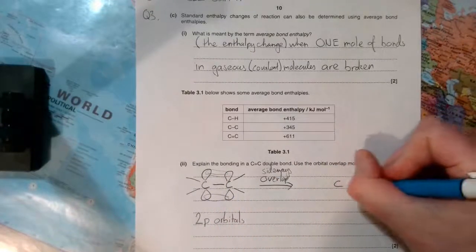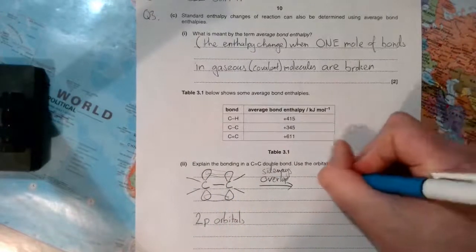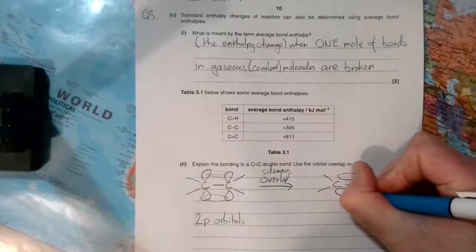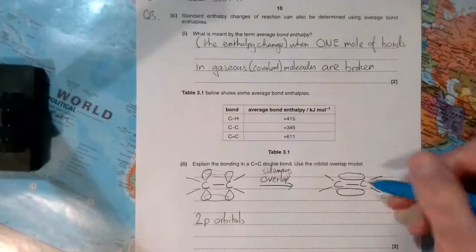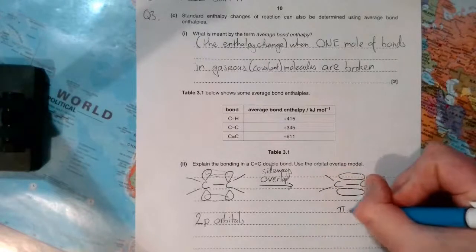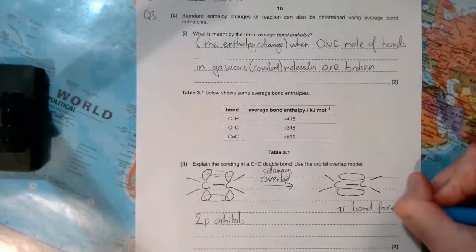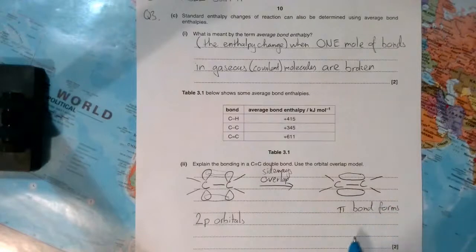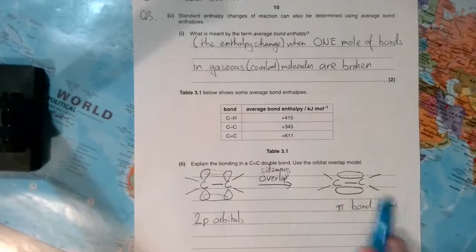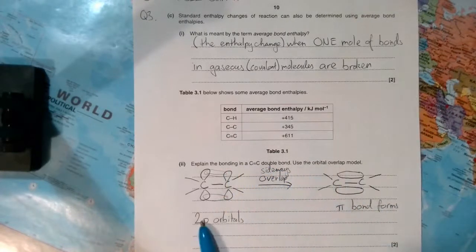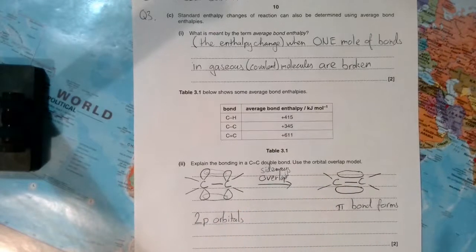Now you can, if you want, say it's a sideways overlap, but these orbitals start overlapping, and what you get, everything else as before, is a volume of space above and a volume of space below the original bond, and what you have to put in is that a pi bond forms. There are 2 marks. Know that for a double bond, you want to mention the pi bond forming. That's always going to be a mark. And when it's actually explaining how the orbital overlap works, you need to show the 2p orbitals are what's overlapping. That's going to be the second mark.